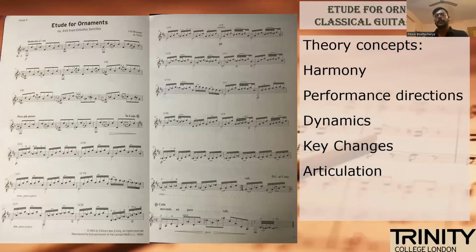because there are so many concepts that have been covered here, and they've been woven together in a way that it's very easy to listen to, despite the fact that all these concepts, when listed out, might seem quite daunting. So the things we're going to cover right now about this piece: firstly, we start with harmony, then we're going to look at performance directions, then dynamics, key changes, and finally articulation.